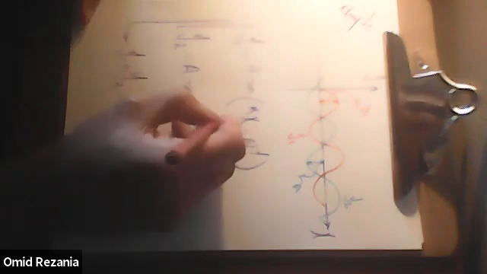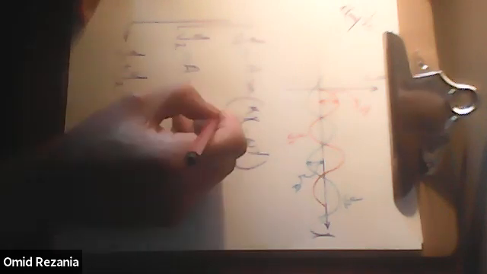y1 is, as we said, a wave equation. But if I just want to expand it, what do I get? I can write the A as a constant. What is sine(kx minus omega t) if I expand it? Sine kx cosine omega t minus cosine kx sine omega t. Correct?